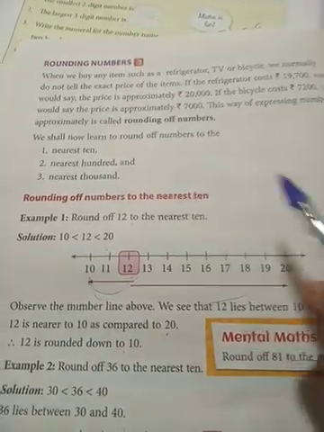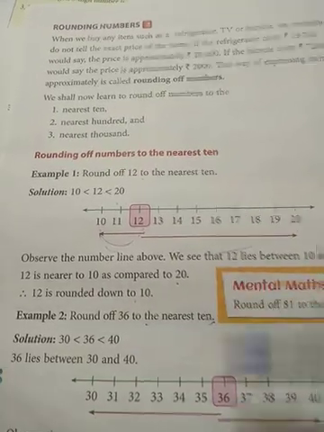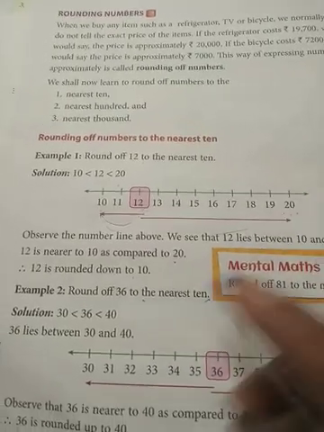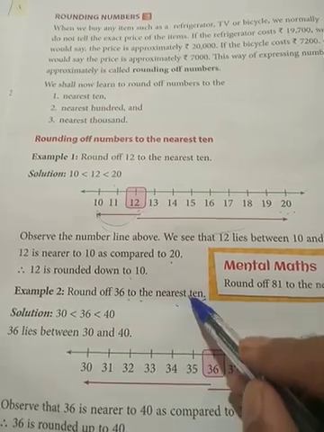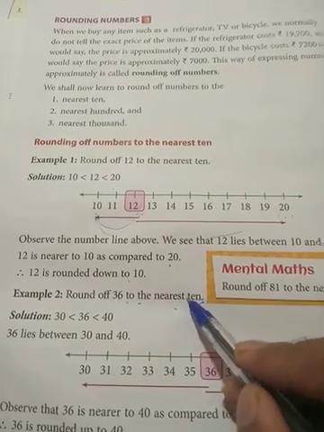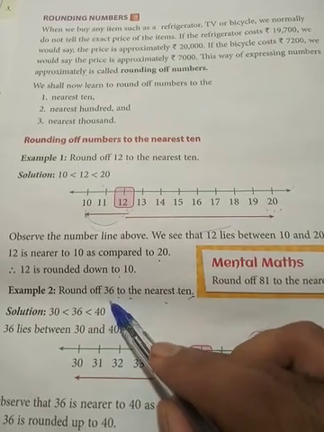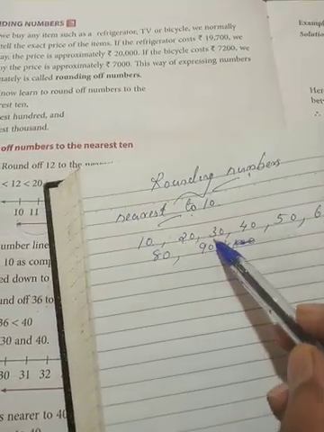Okay, then take another example. Round 36 to the nearest 10. You will get more clarity on this question. Round 36 to the nearest 10. So which are the tens near to 36? You can see that I told you which are the tens, isn't it? Again, check 10, 20, 30, 40 like that.